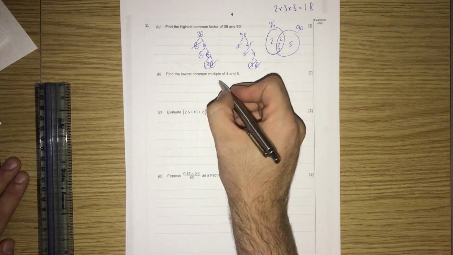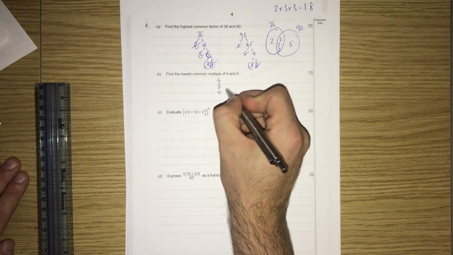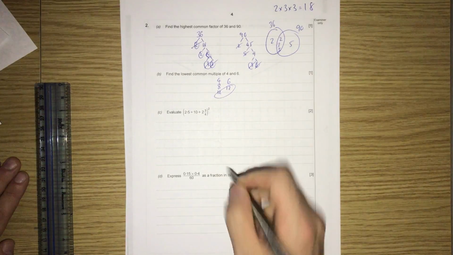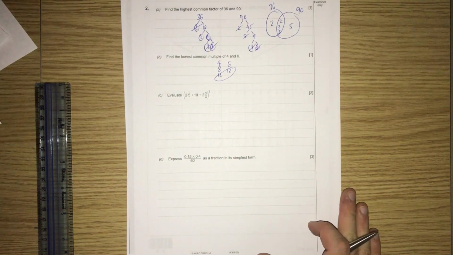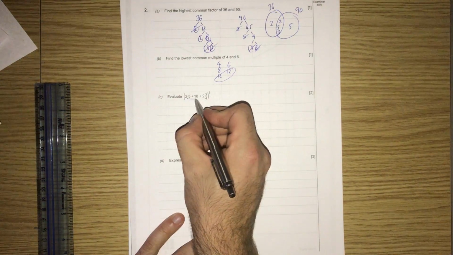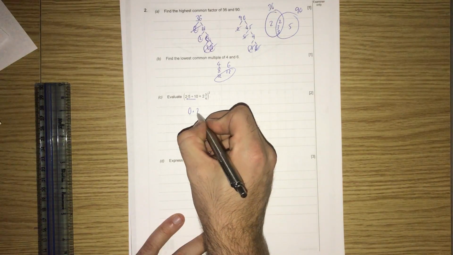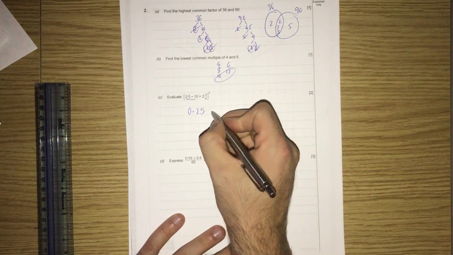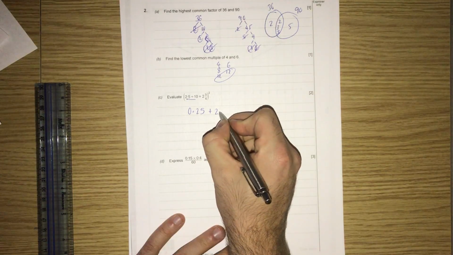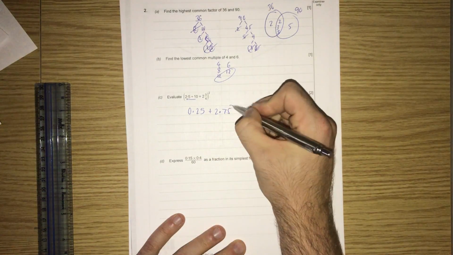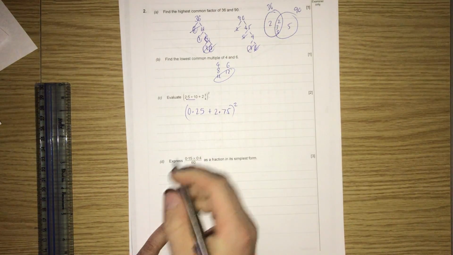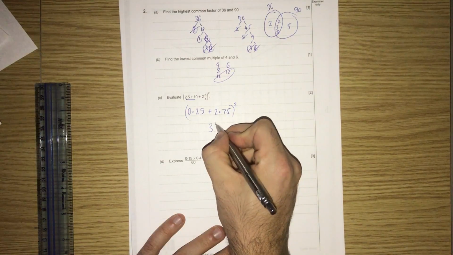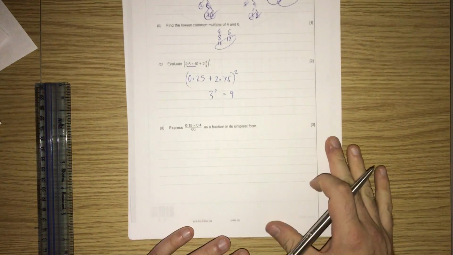Lowest common multiple of 4 and 6. If we have such small numbers, just list a few and you'll find quite quickly that the lowest common multiple is 12. Evaluate this sum. So 2.5 divided by 10 is 0.25. 2 3/4 is the same as 2.75. And then we need to square that. So we get 3 inside the bracket squared, which is 9.